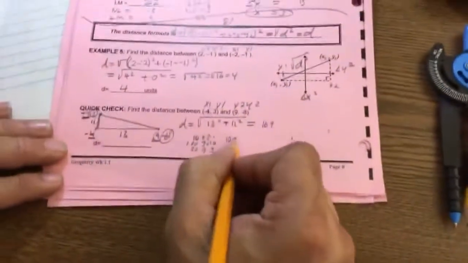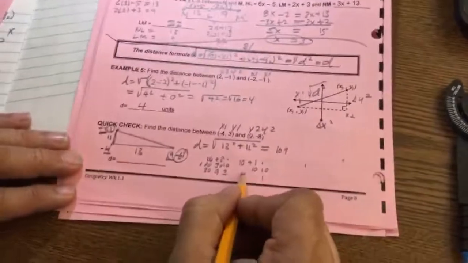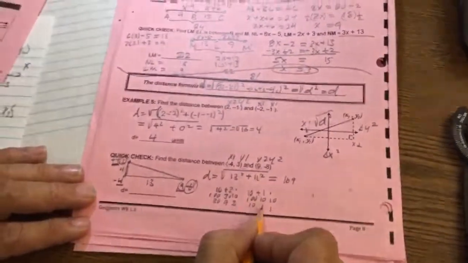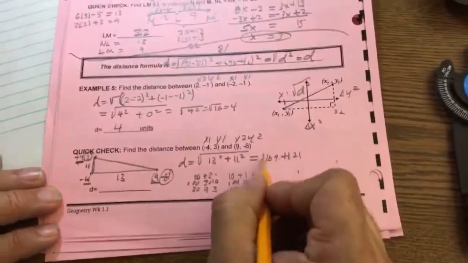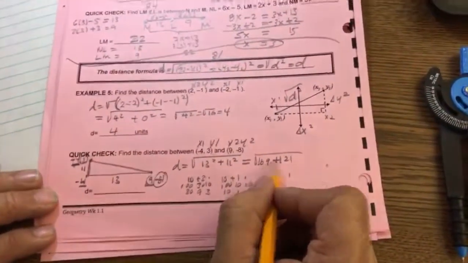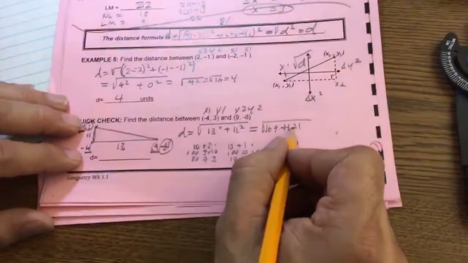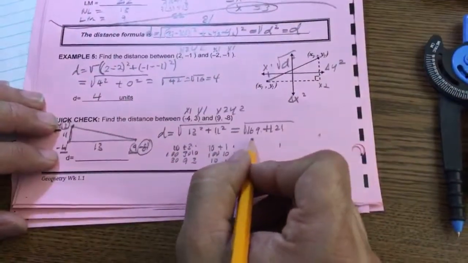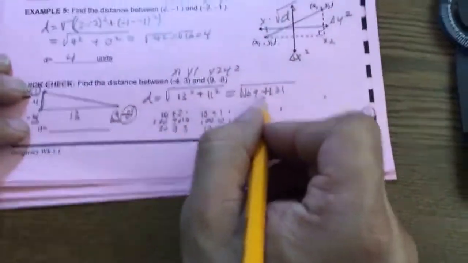Similarly, you could do 10 and 1, and 10 and 1 would be 10, 10, 100, and 1. So that's 121. 169 plus 121, square rooted. So 100 and 100 is 200. 69 plus 1 is 70. And 20 more would be 90. So that's 290.